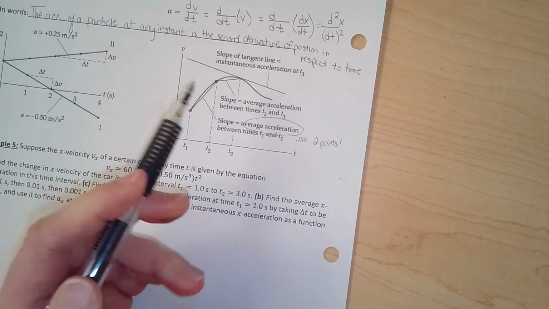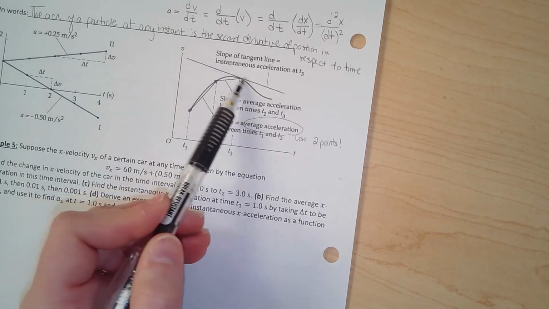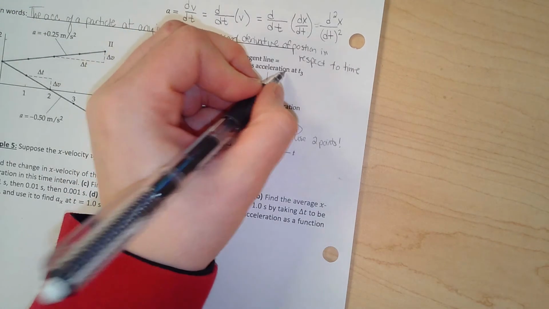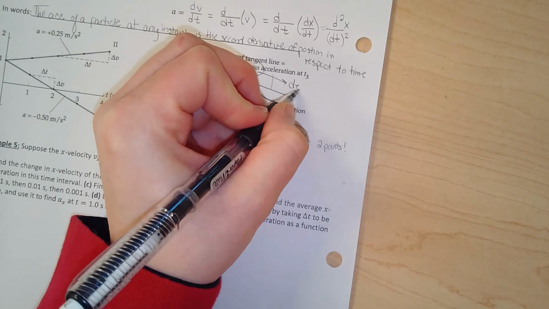But for instantaneous acceleration, you're going to need to use that tangent line thing we talked about. And the tangent line is where you have to find the derivative. So if you want an instantaneous acceleration, that's when you need to use your derivative.